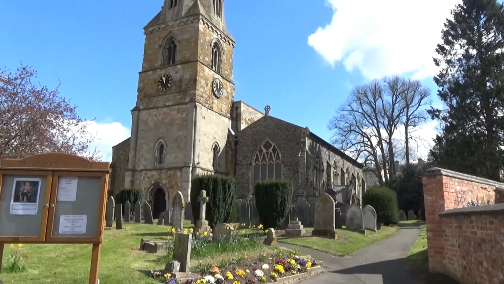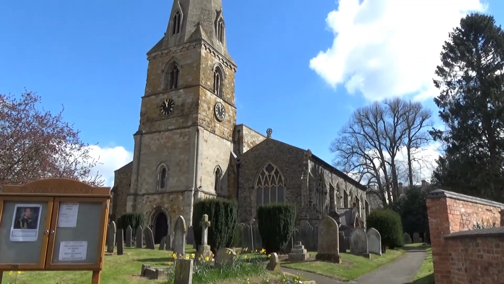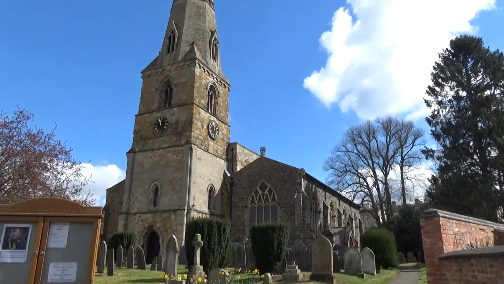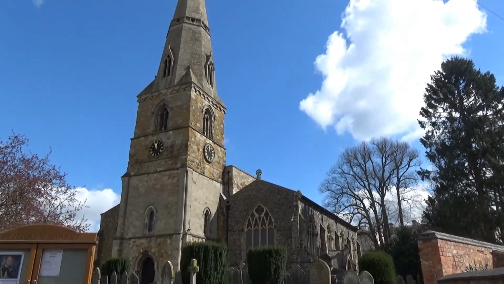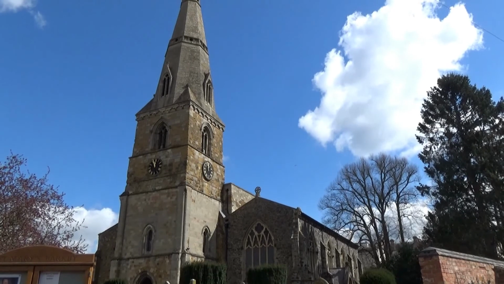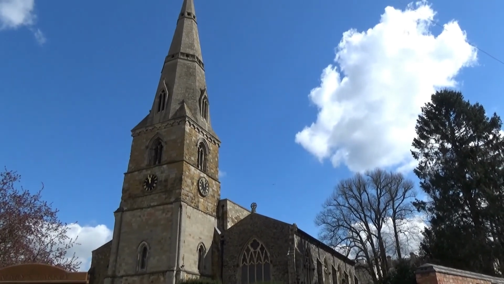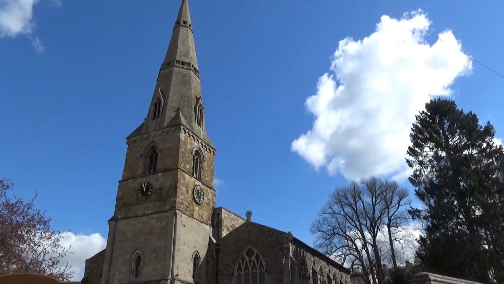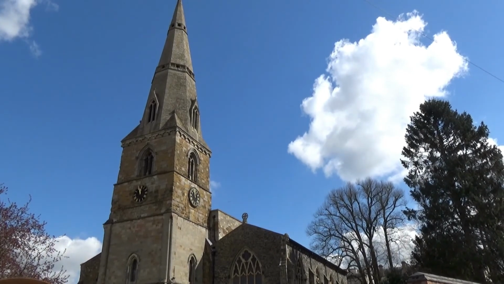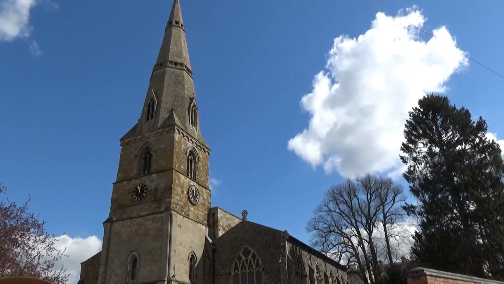And here's the fine old church in Barkby, 13th century, extended in the 19th century. A village of 350 people now. It's a church that can hold thousands, typical of these settlements.